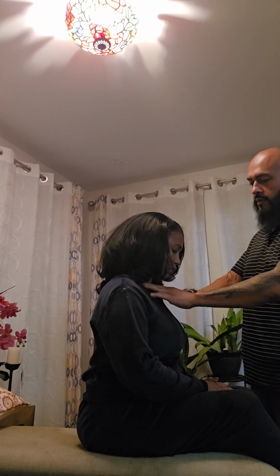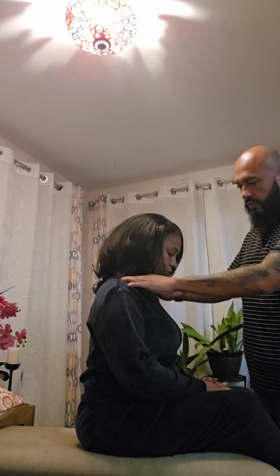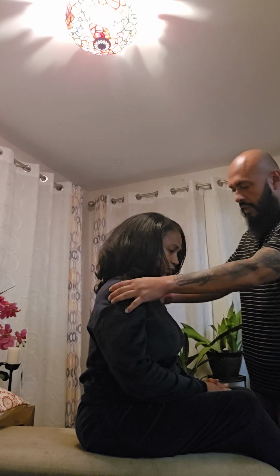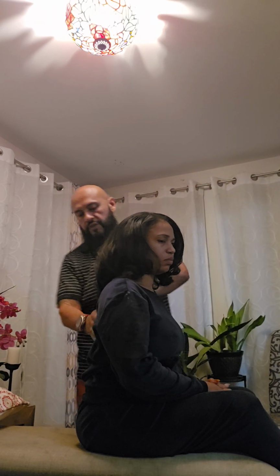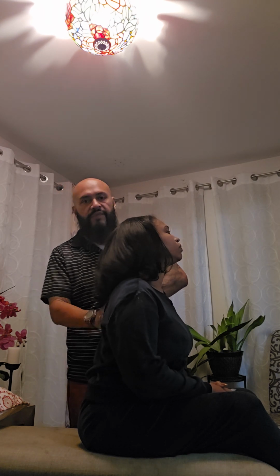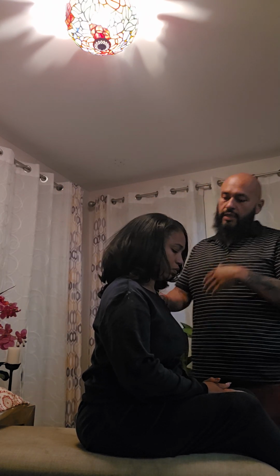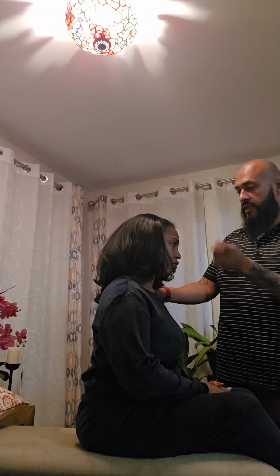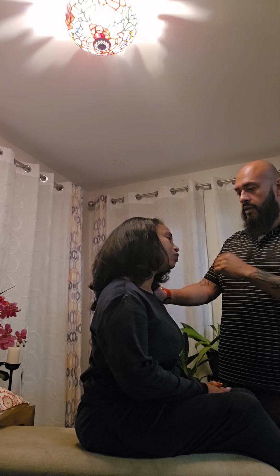We're going to check the clavicles, the shoulders, the joints, and the scapula, just to make sure there's nothing abnormal there. And we're going to check some passive range of motion, and also the neck. Are you able to move your neck left, right, and front and back?